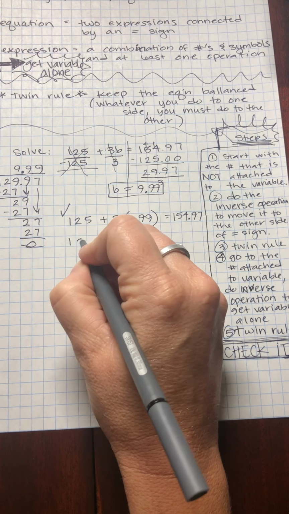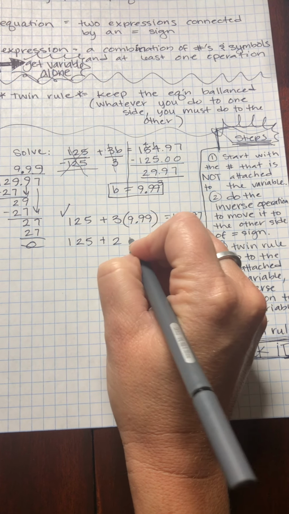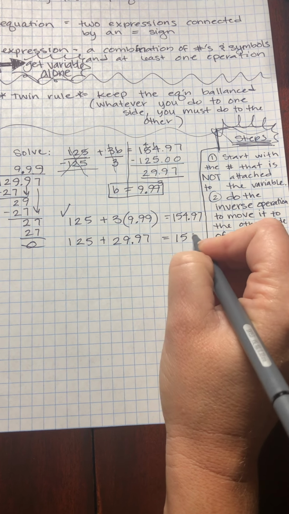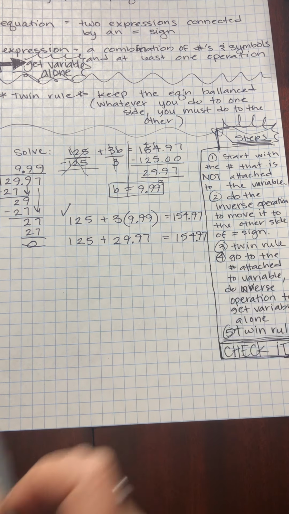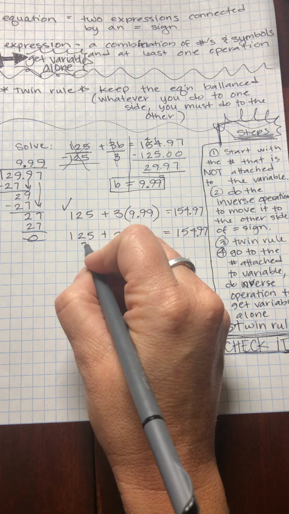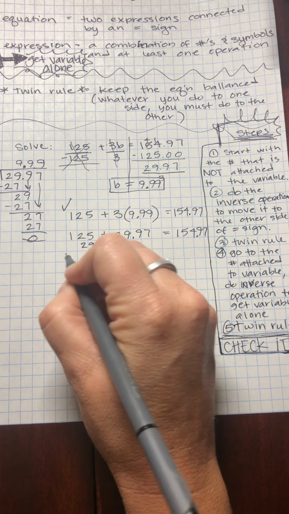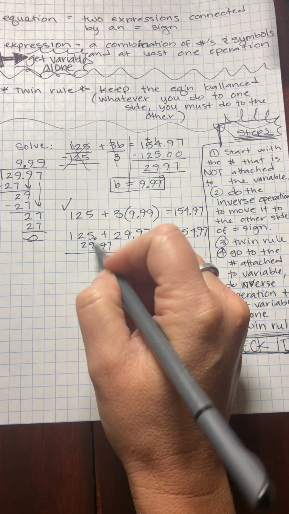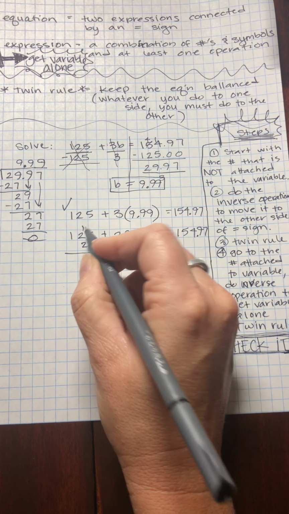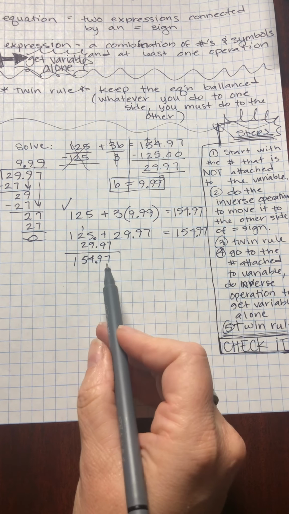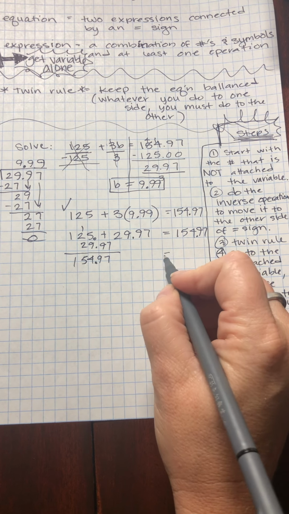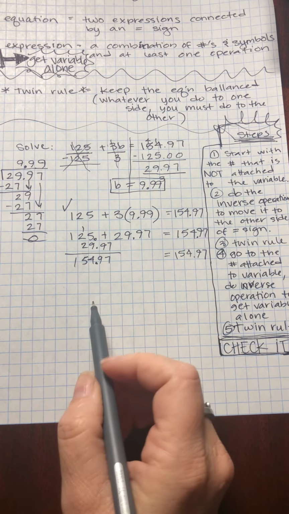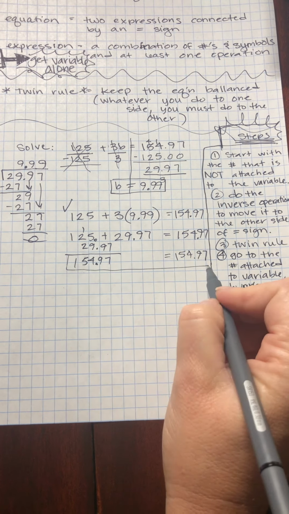So I have 125 plus 29.97 is equal to 154.97. So then I add, line up the decimals. I get 97, 4, 5, 1. 154 on the left is equal to 154 on the right. Okay, so this checks.